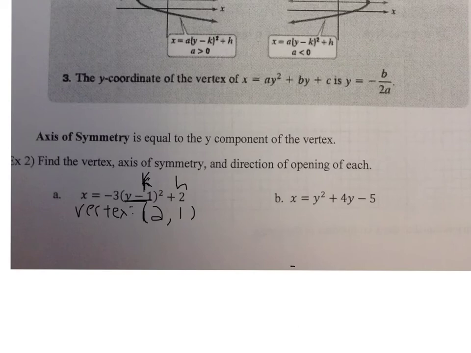The axis of symmetry. This time it is the Y component. Y equals 1 is going to be the axis of symmetry. And the last thing we got to find is the direction it opens. If A is negative, it's going to open to the left. So it opens left.